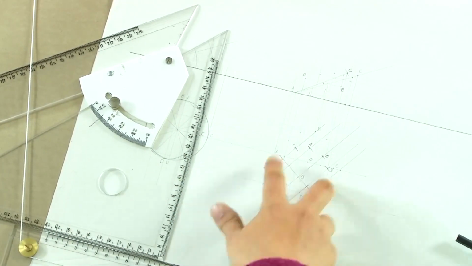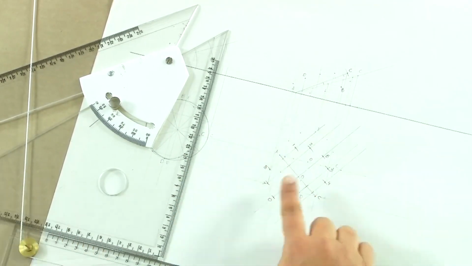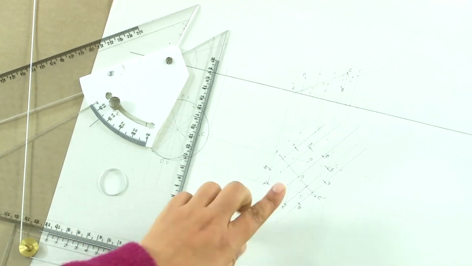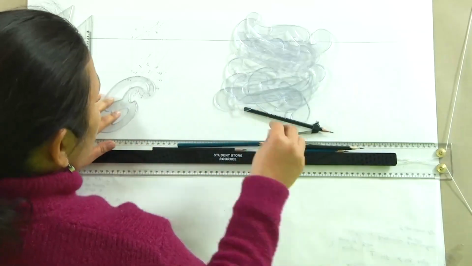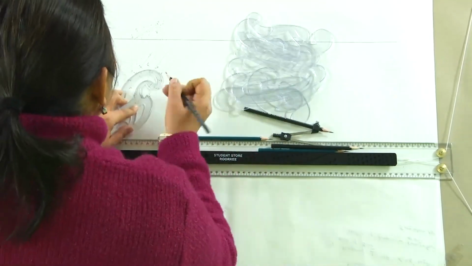this diagonal AC anywhere, and now I will quickly finish up this ellipse using the French curves. So, I have these French curves now. I will try to fit in the curves so that you are able to see a good fitting ellipse here.